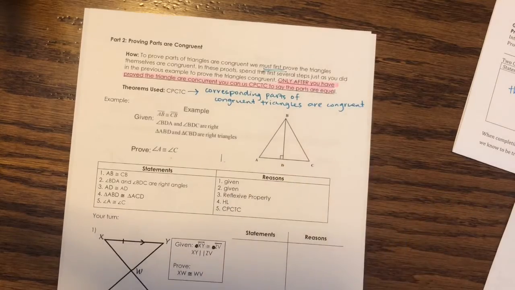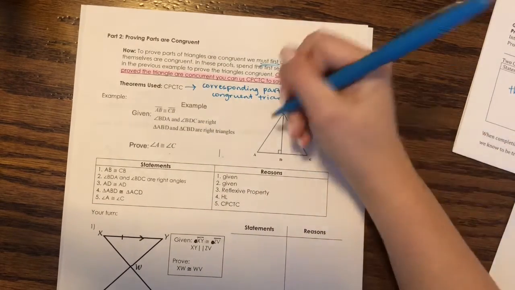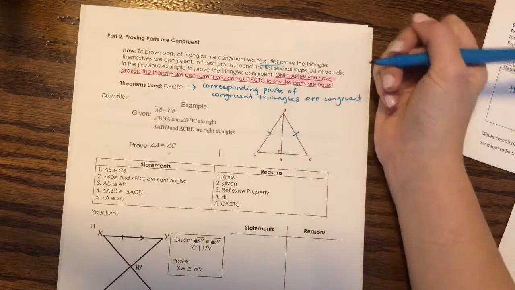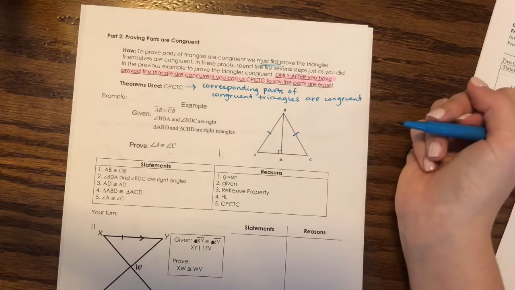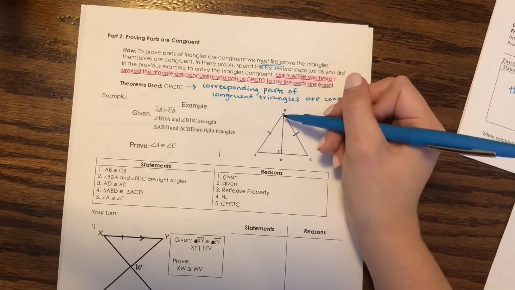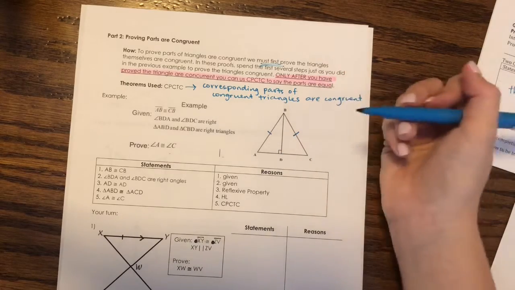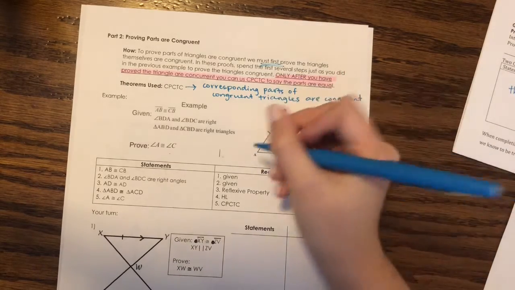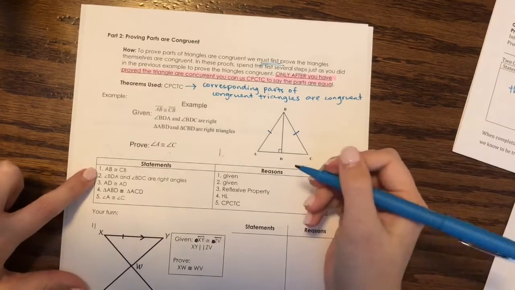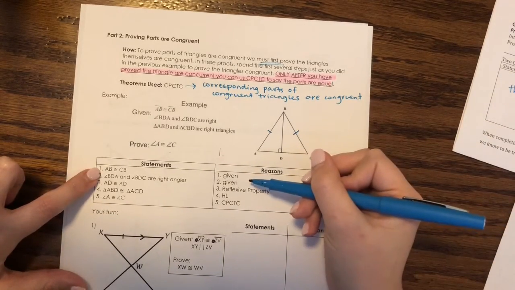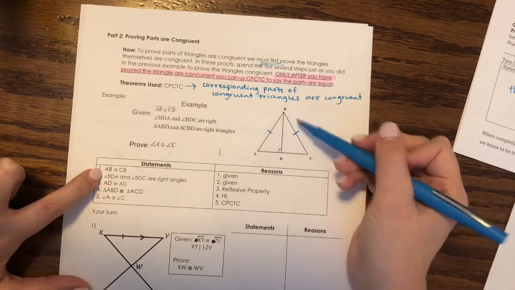So, this example right here, we're given AB is congruent to CB. Again, I'm gonna mark them because that helps me a lot. BDA and BDC are right angles, and then triangle ABD and triangle CBD are right triangles. We're trying to prove that angle A and angle C are congruent. Okay, so we are given AB is congruent to BC.